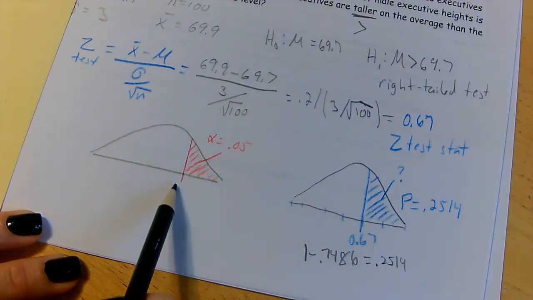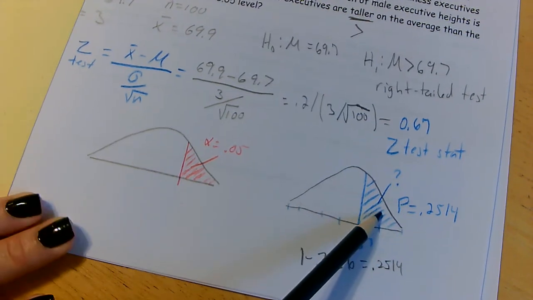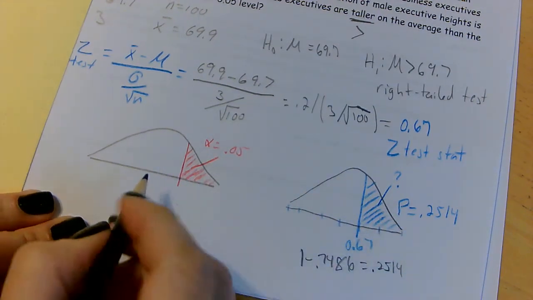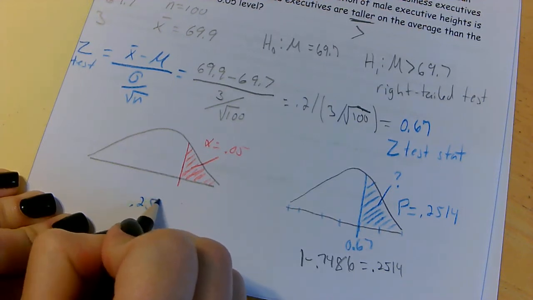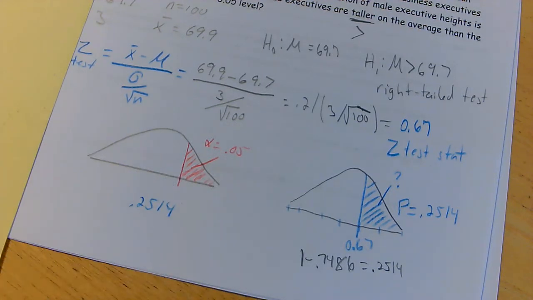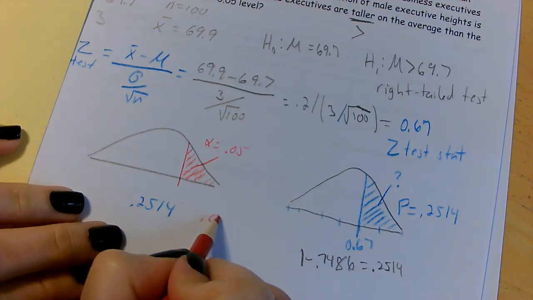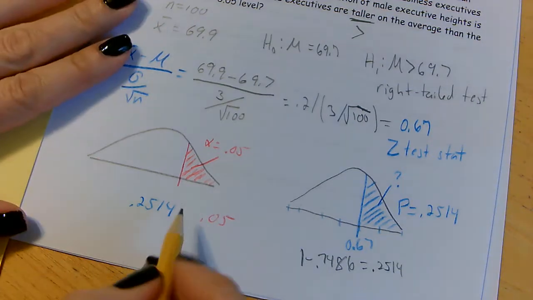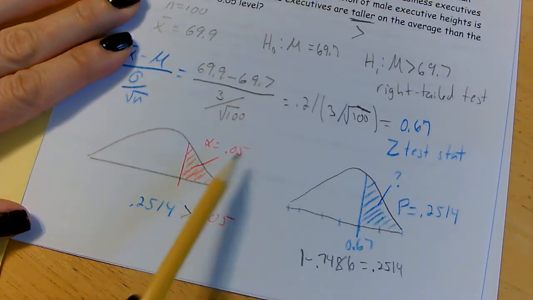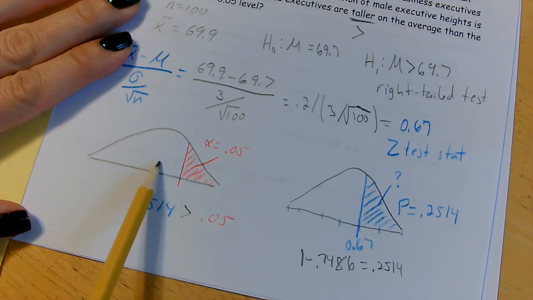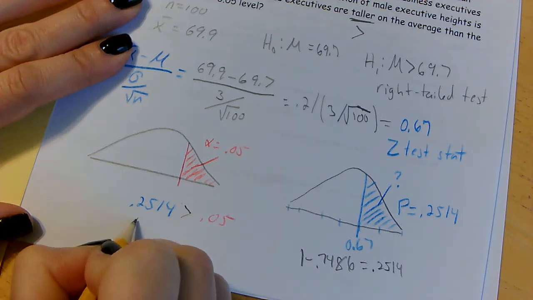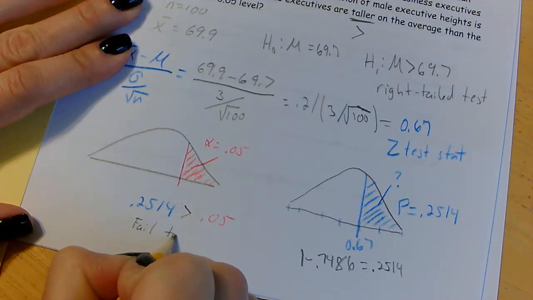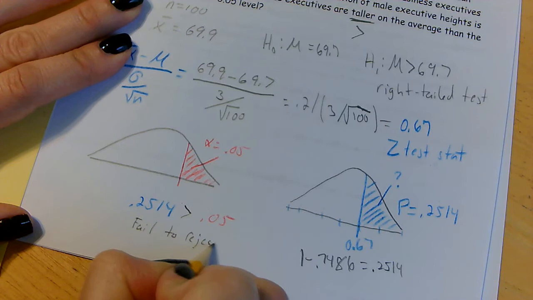So instead of getting my critical z-value, we're going to compare this blue shading to the red shading. The p-value is 0.2514. The red, my level of significance, is only 0.05. The p-value is greater. That means it makes its way out of the critical area. It's out to here because it's greater than. So we fail to reject the null.